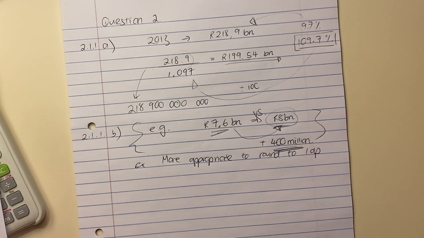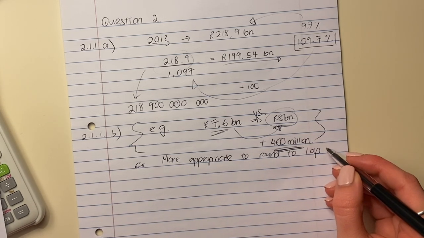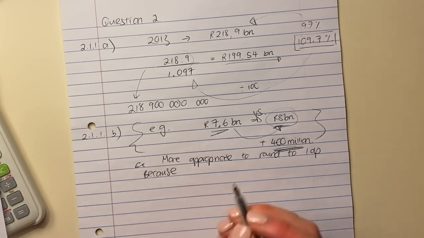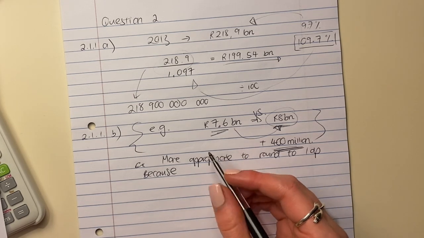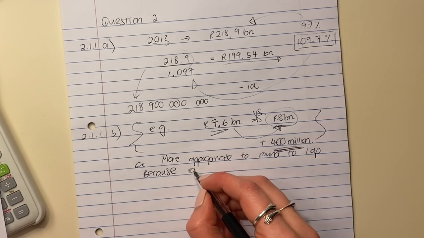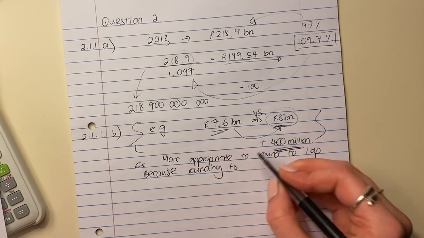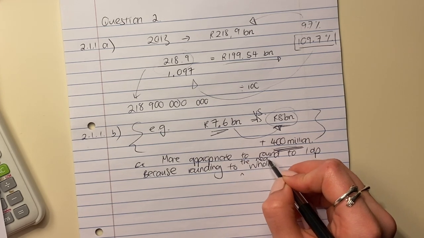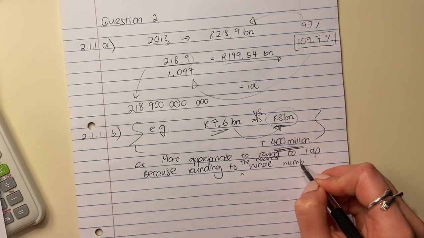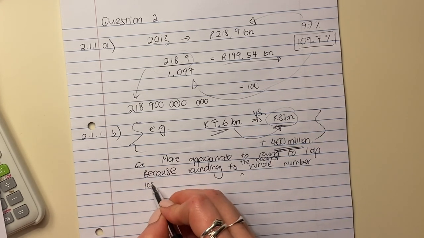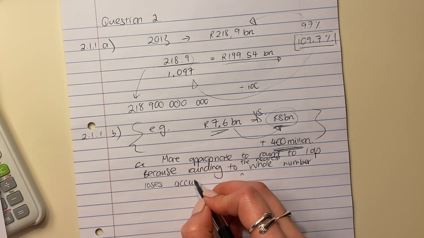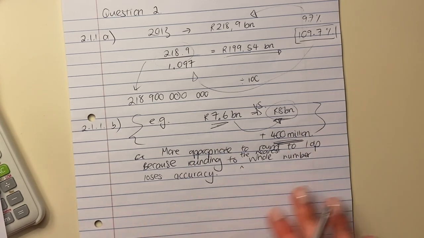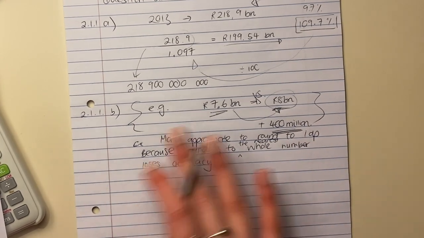Okay, and it also says to explain. So you have to give your answer, and you'll get a mark for that. But then you have to say why, right? And you have to say because, right? Because rounding to the nearest whole number loses accuracy, right? You can say loses accuracy. And I think that, yeah, that's fine. The memo does have different wording, but remember there's many ways you can reason this. So that's what I would say for that.